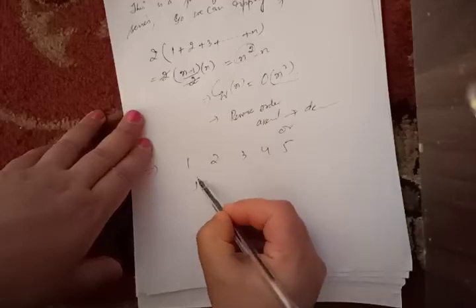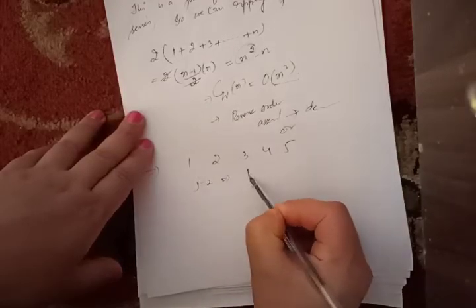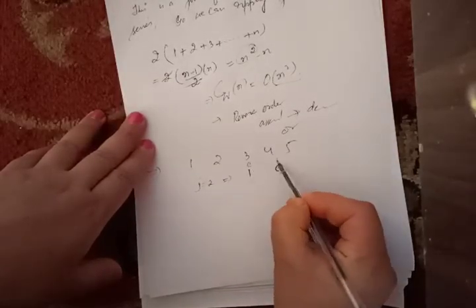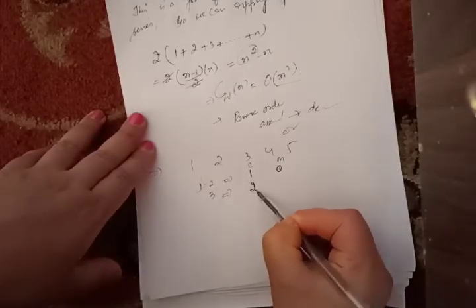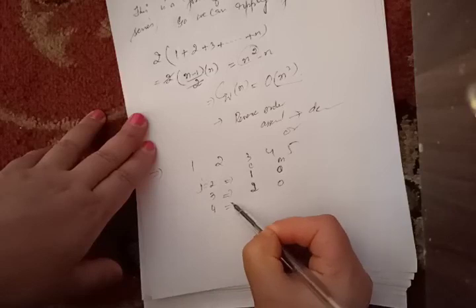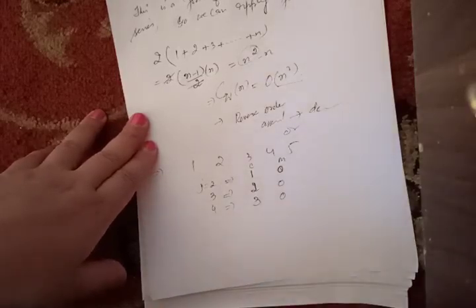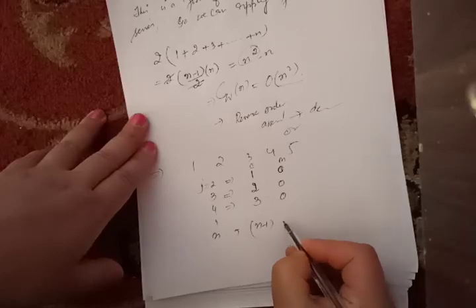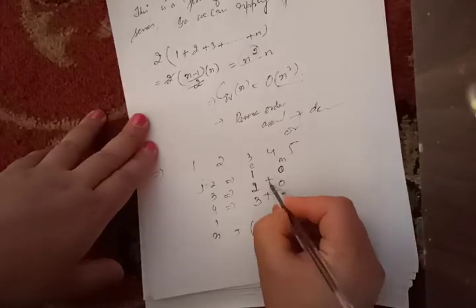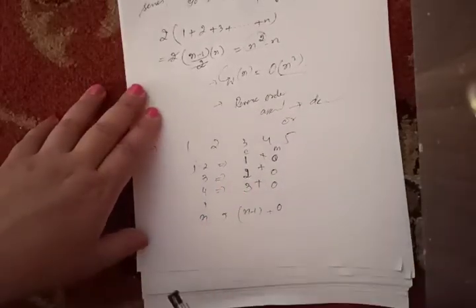When j is equal to 2, there will be only one comparison and no movement. When j is equal to 3, there will be two comparisons but no movement. When j is equal to 4, three comparisons but no movement. And similarly at n, there will be n minus 1 comparisons but no movement. Movement means you don't have to swap the elements.